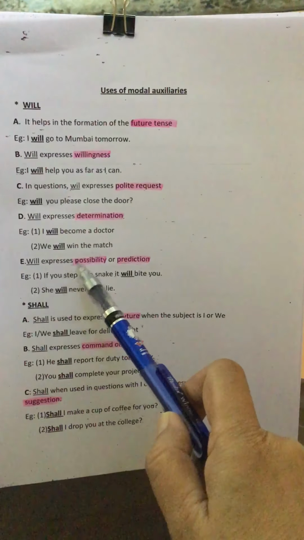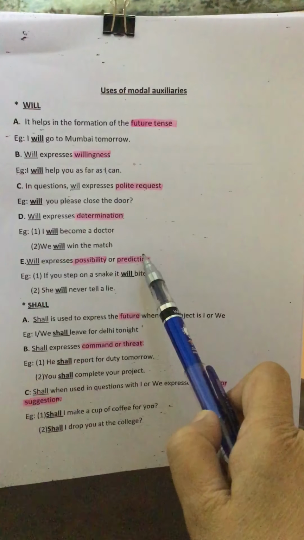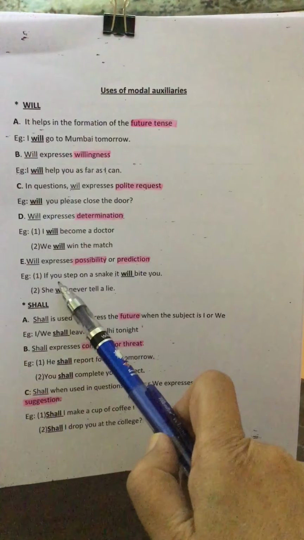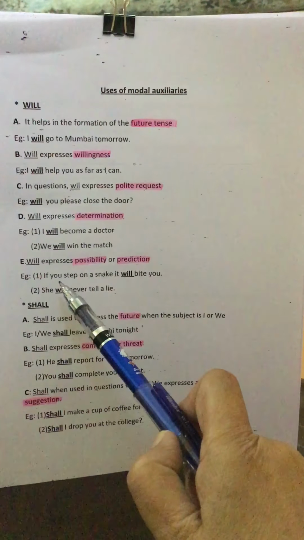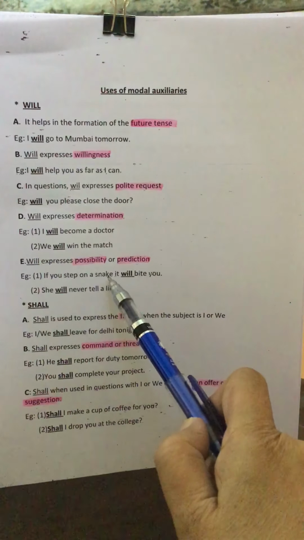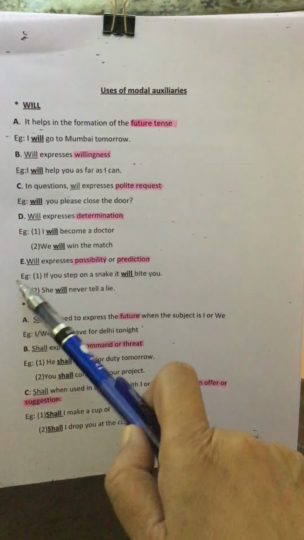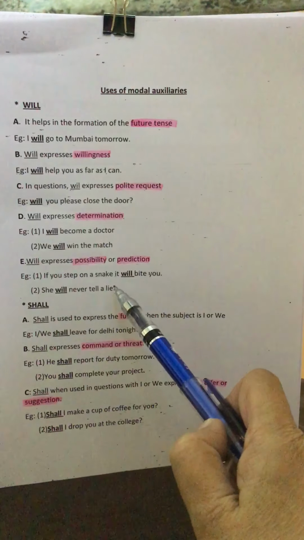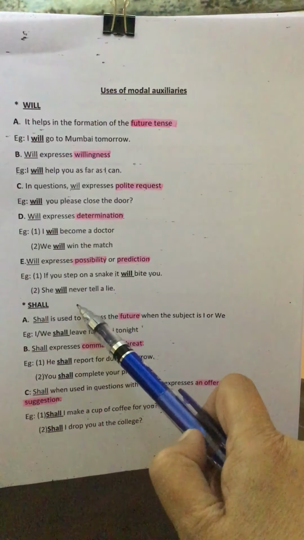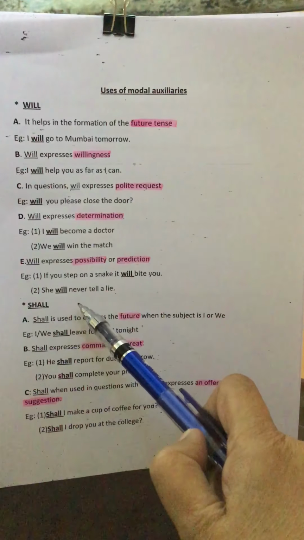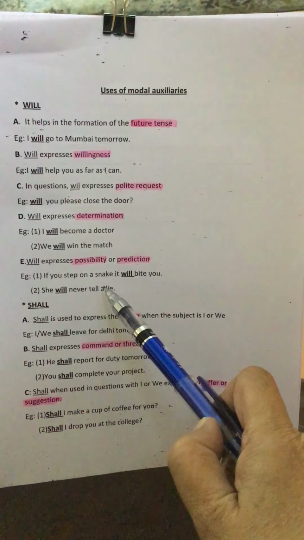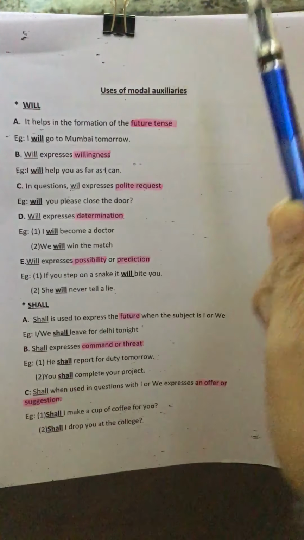Will expresses possibility or prediction. It is a possibility which is more than 50%, where you are almost sure that something is going to happen. If you step on a snake, there is no doubt it will bite you. She will never tell a lie. Your friend, whom you have known for 15-20 years, you know her qualities. You know that she will never tell a lie. So the possibility of prediction when you're almost sure, about 75% sure. So let's revise it once.